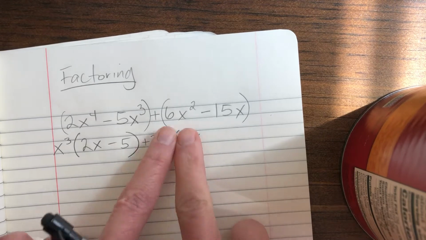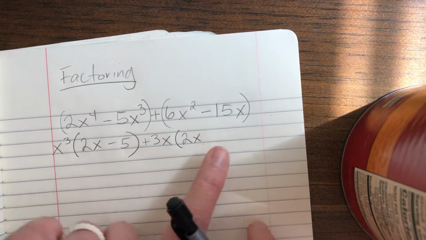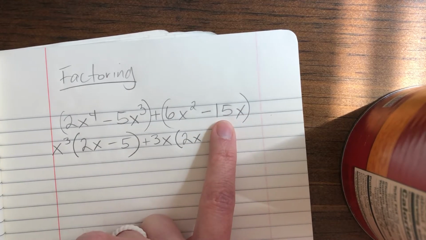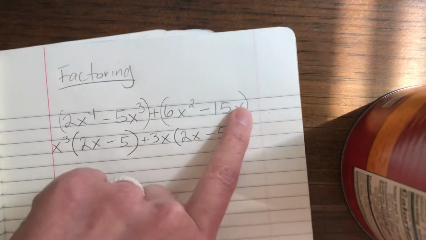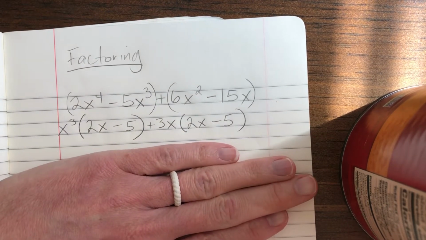Remember, these should multiply to give you this. 3 times 2 does give you 6. X times x is x squared, so we're good so far. All right, then we're gonna factor out the 3x from -15. So -15 divided by 3 is -5, and then the x we factored out. So this is what we've gotten since we factored out the greatest common factor from both groups.